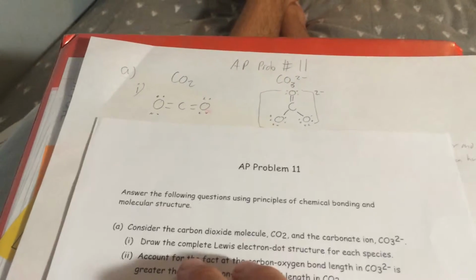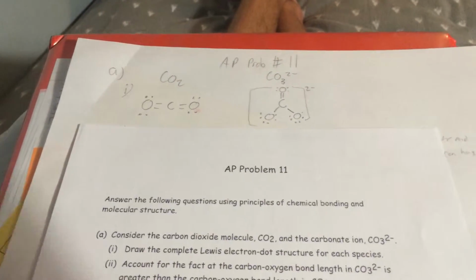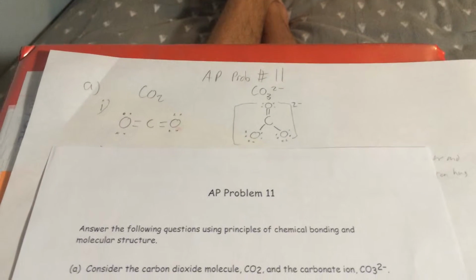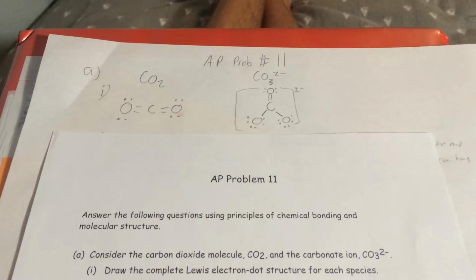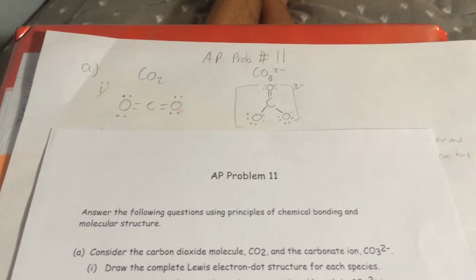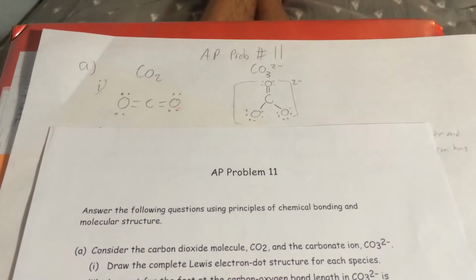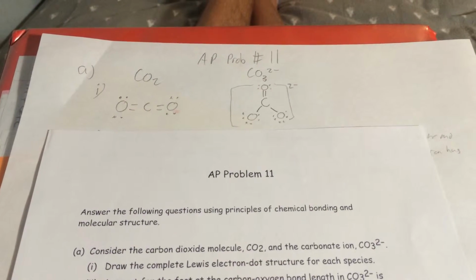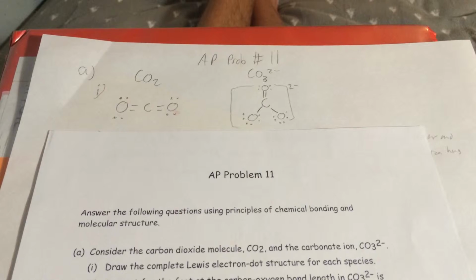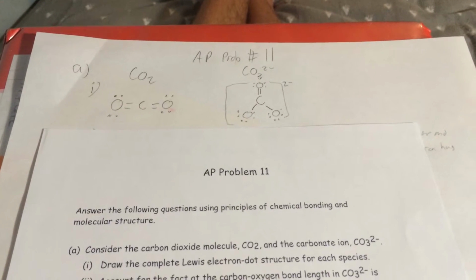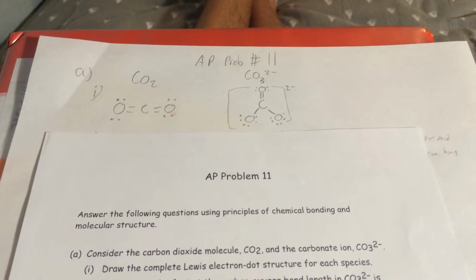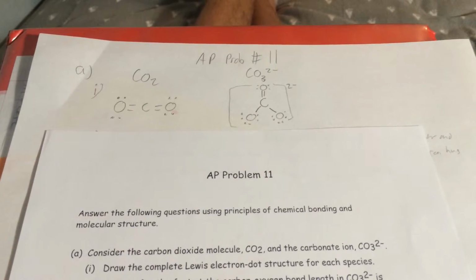So, as we come to part A, part I of this, we see the CO2, or carbon dioxide, has a linear structure with two oxygens on each side of it with double bonds and two lone pairs on each of the oxygens. This is because the oxygens want to be far enough away, 180 degrees, forming a linear structure.